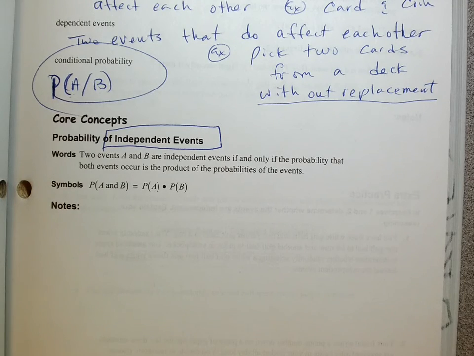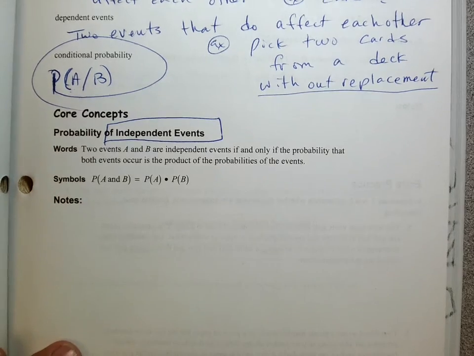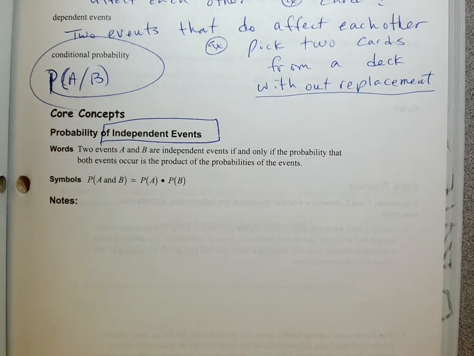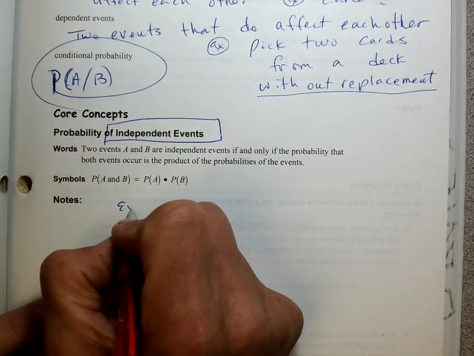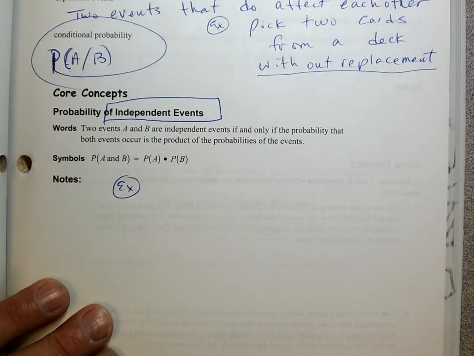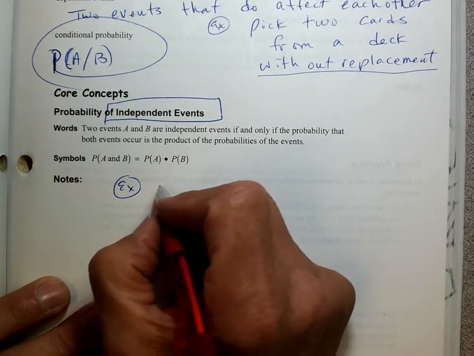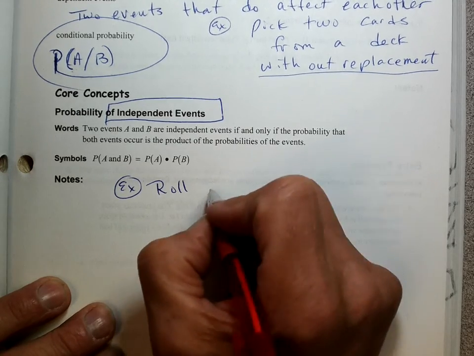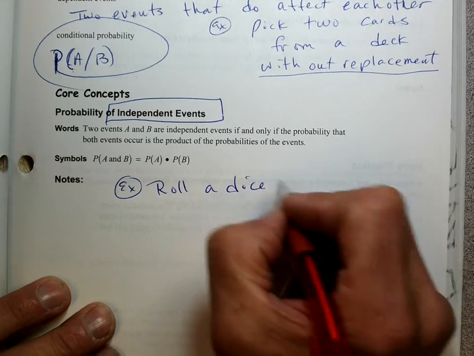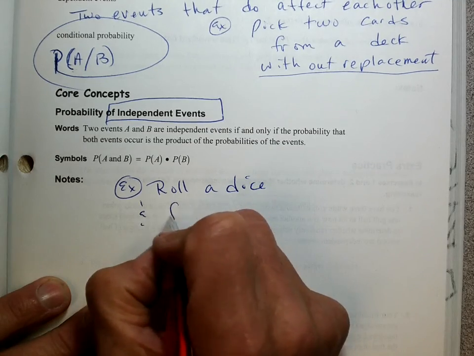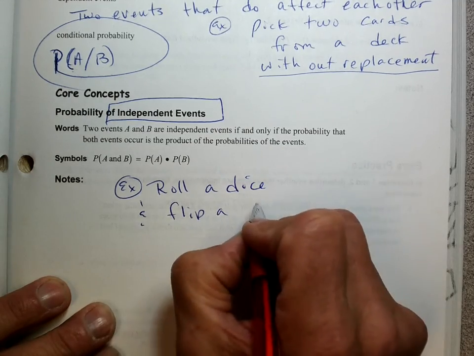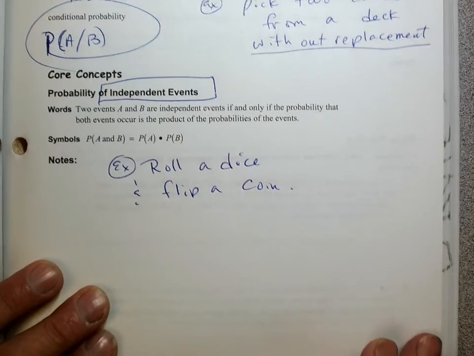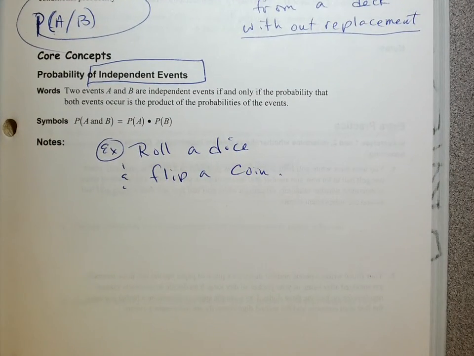Now, if it's independent, right? Then an independent event is where you just multiply the probability. So, an example of this, okay? We're going to roll a dice and flip a coin, okay? Write that down. We're going to roll a dice and flip a coin, okay?